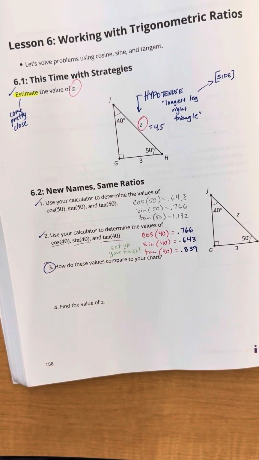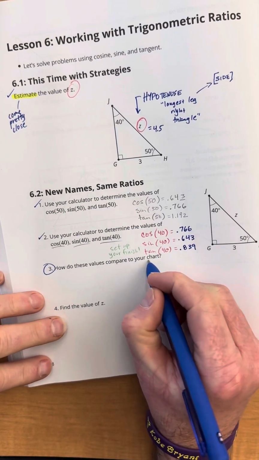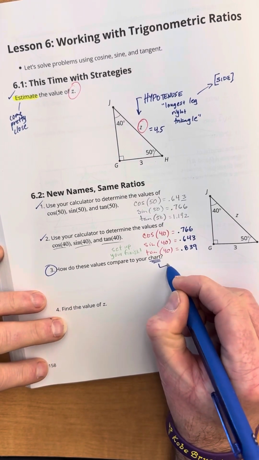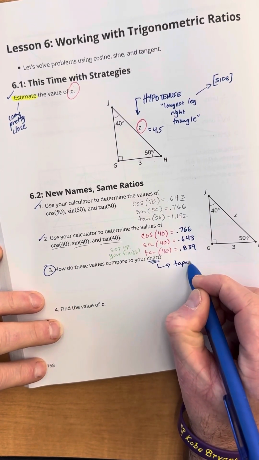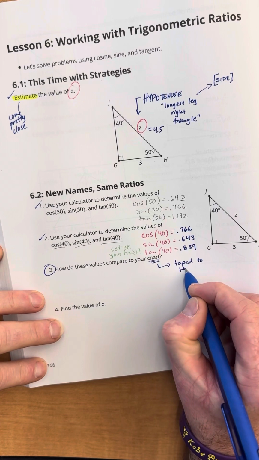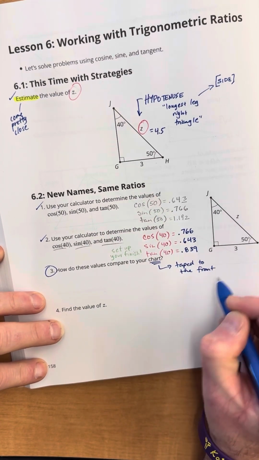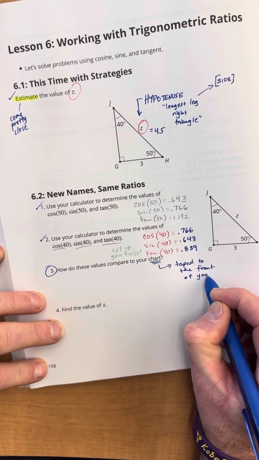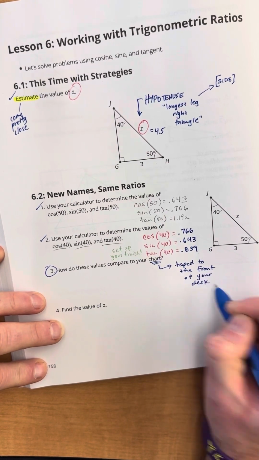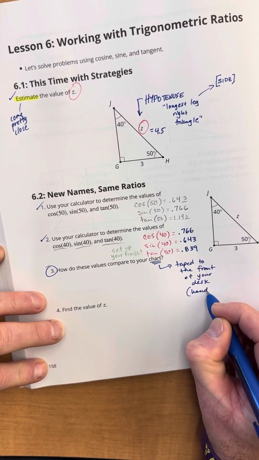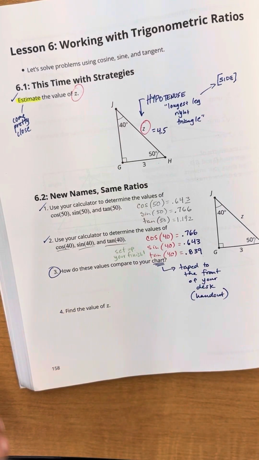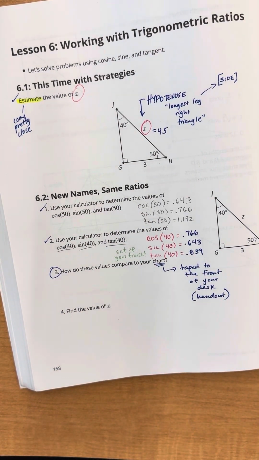Number 3, how do these values compare to your chart? Huh? Chart? What chart? This is taped to the front of your desk. Some might have the handout handy. I'm recording a video, FYI. You're on film. Okay. Just let you know. All right, so chart.